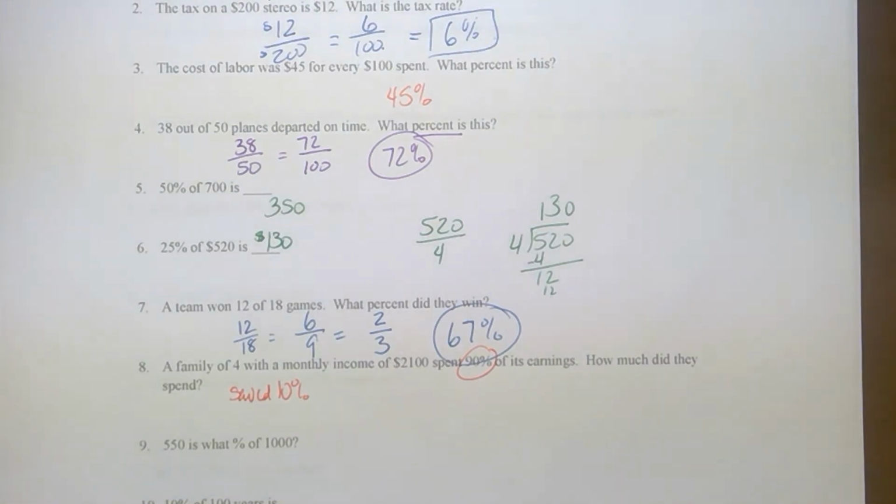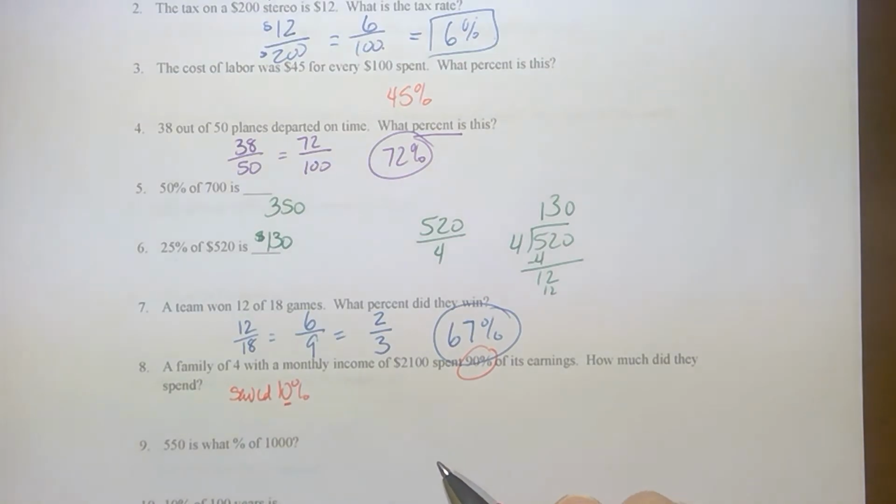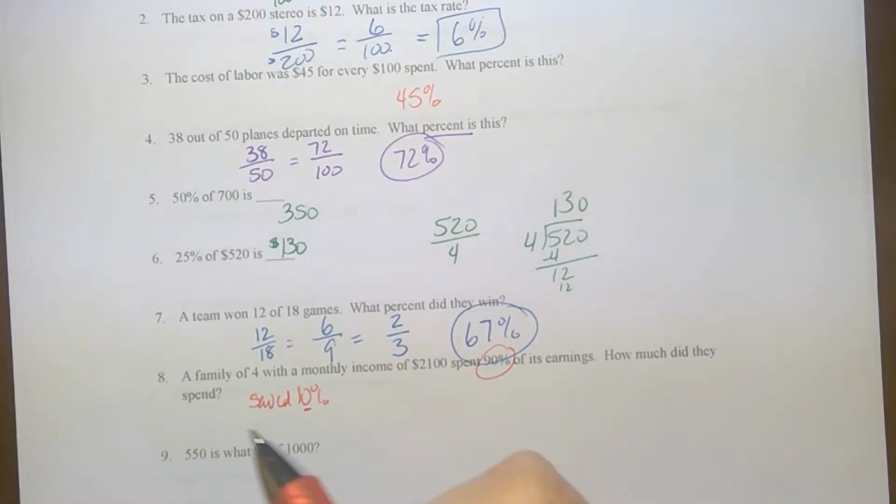If you were changing from a percentage back to a decimal, you would be dividing by 100, so you'd move it 2 places. When we just need 10% though, we just have 1 0. We're just going to move our decimal 1 place to the left.